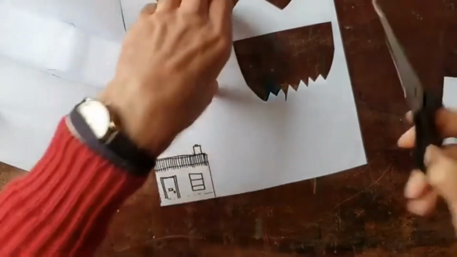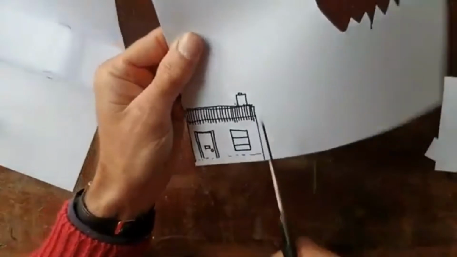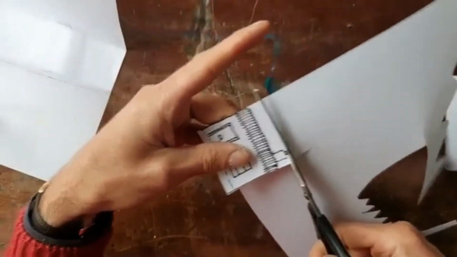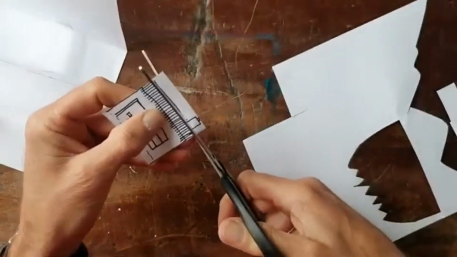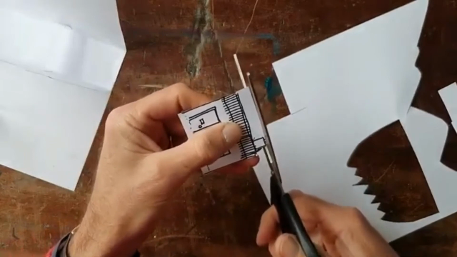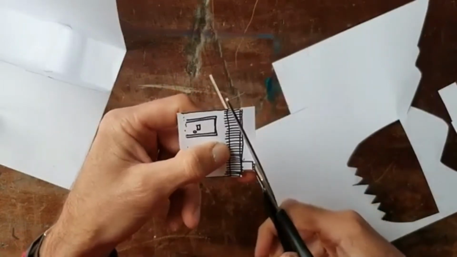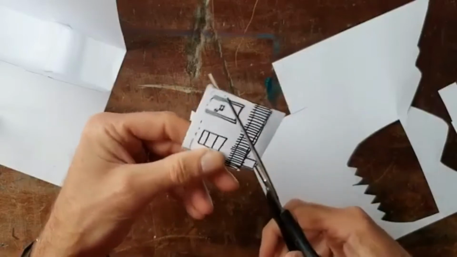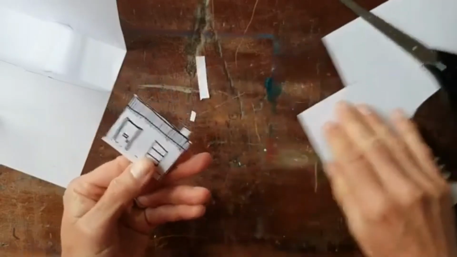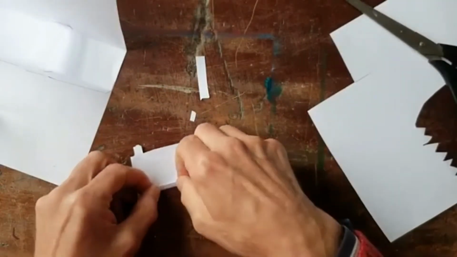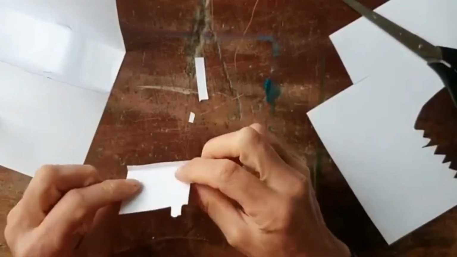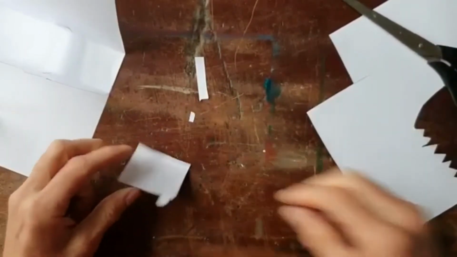Cut that out. Fold over the foot. Probably better if the foot's a bit bigger.